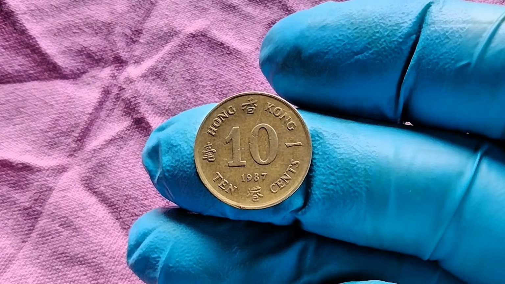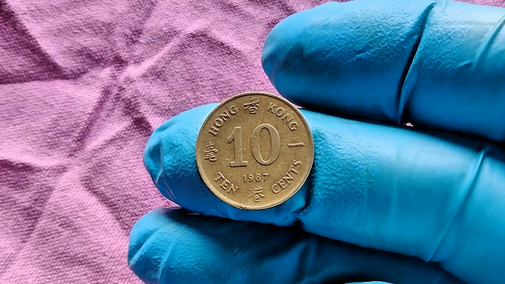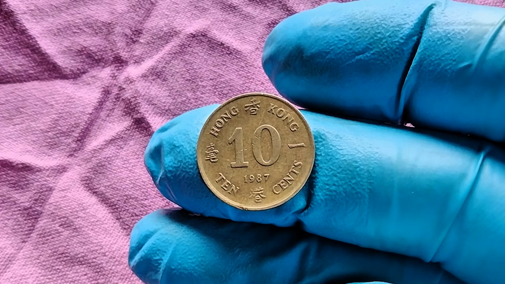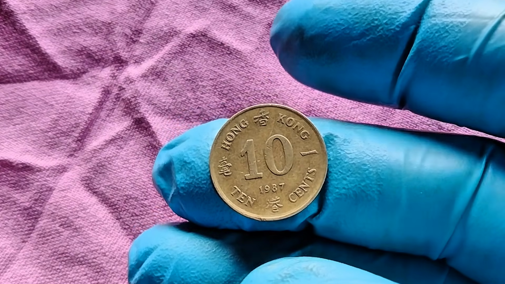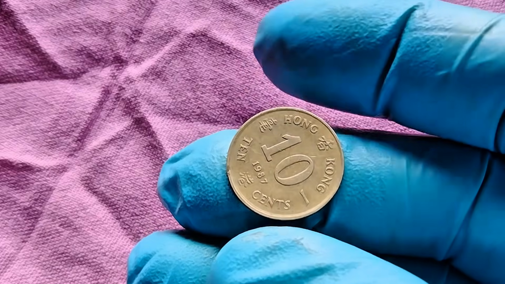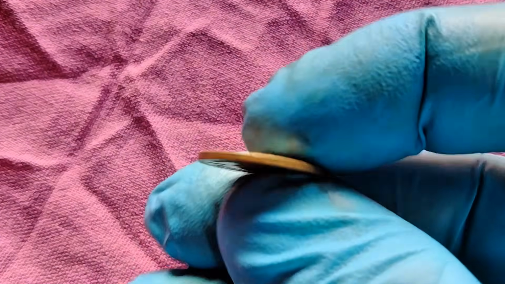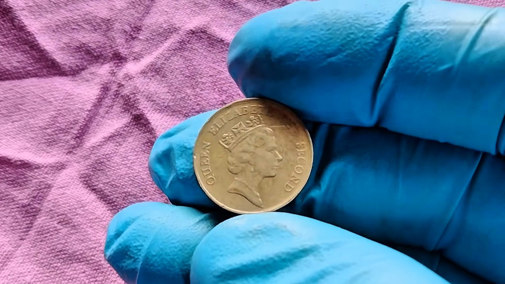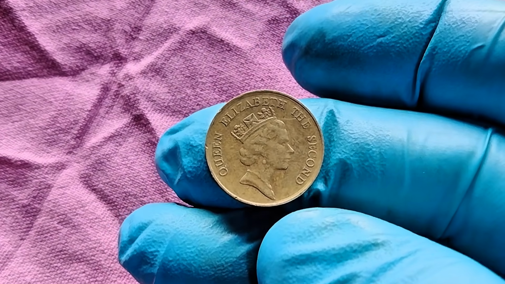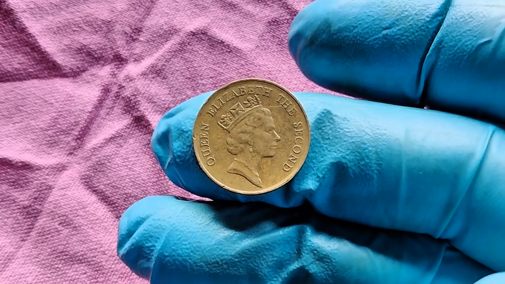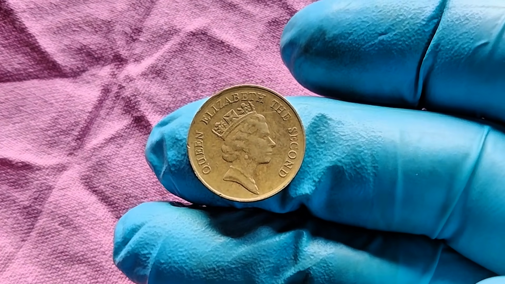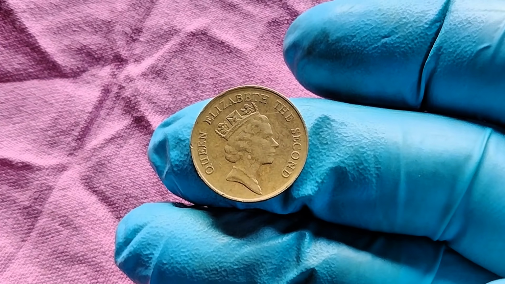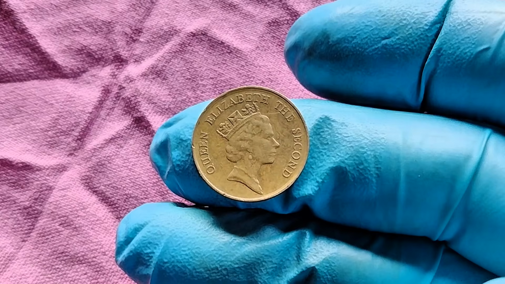Beyond its monetary value, the coin also holds cultural and historical significance. It reflects a time when Hong Kong was a unique blend of British administration and Chinese culture. The presence of the Queen's portrait symbolizes colonial governance, while the bilingual elements of the design represent the local population and traditions. For historians and collectors alike, coins like the 1987 10 cents provide a tangible connection to the past and help tell the story of Hong Kong's transformation from a British colony into a modern global city.